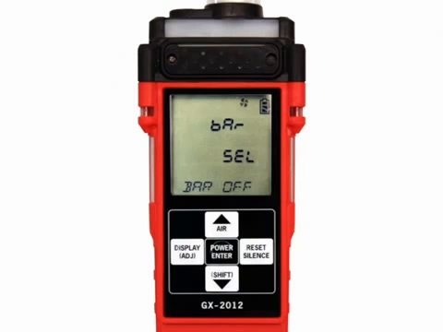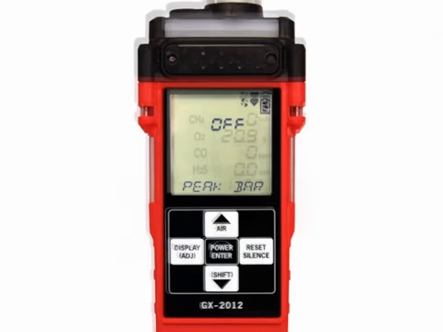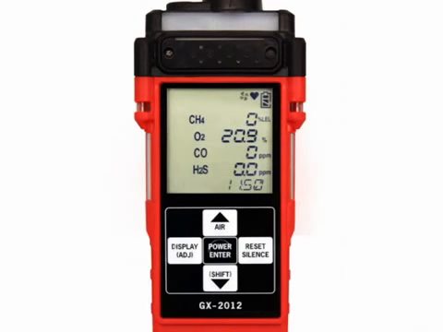To adjust the peak bar selection, press and release the Power Enter button. Use the Air and Shift buttons to make your selection and press and release the Power Enter button. Press and release the Display Adjust button again to return to normal operation.